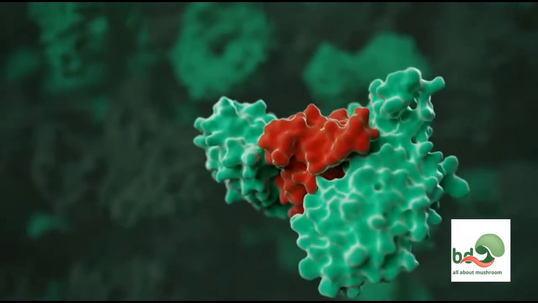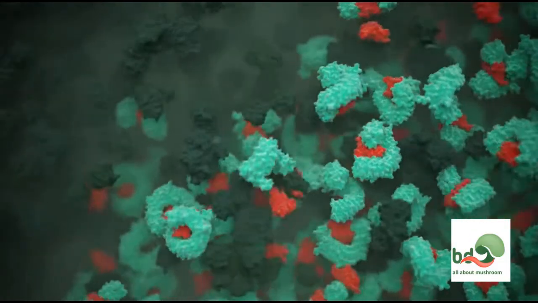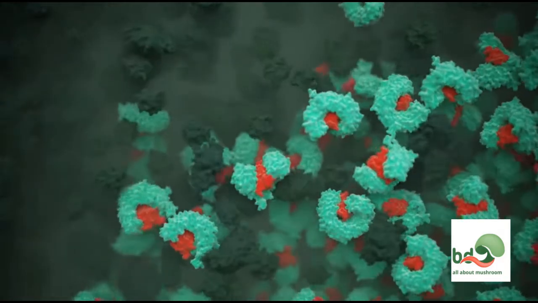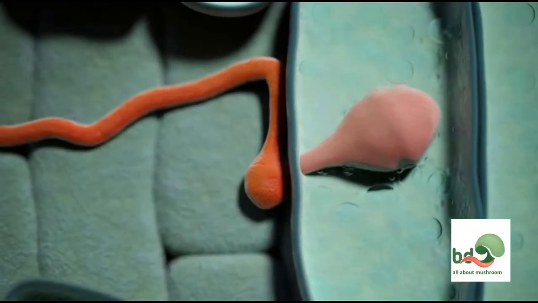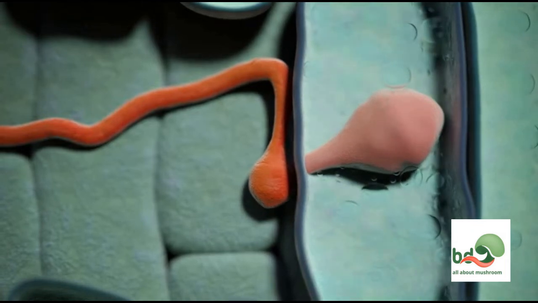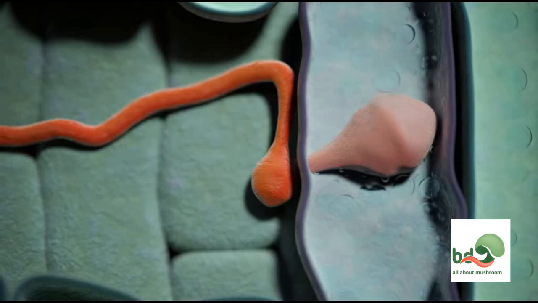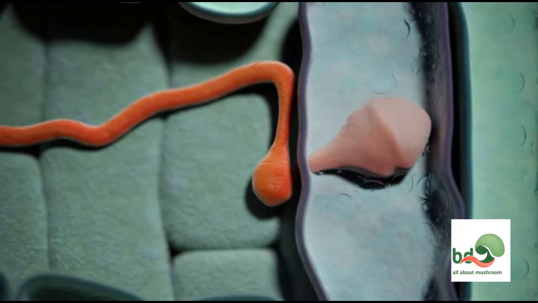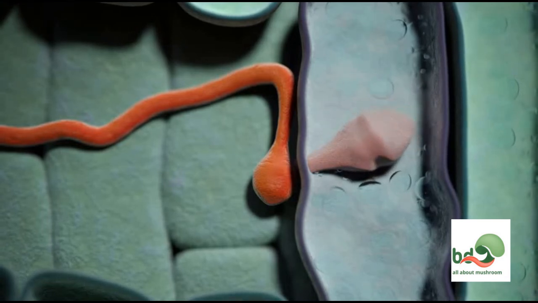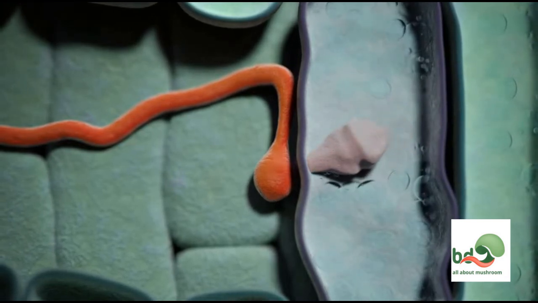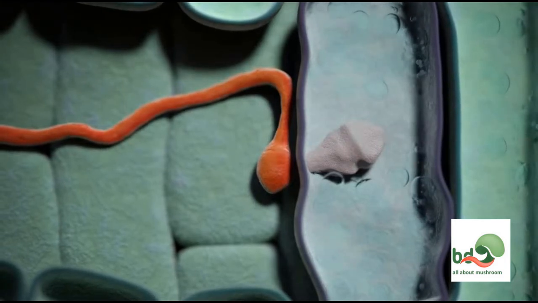The resistance proteins can bind to the fungal effector proteins. This binding event alerts the plant that an infection is taking place. Now that the parasite is detected, the infected cells are sacrificed, cutting off the energy supply to the invader. The fungus will eventually starve, and the plant can continue to grow.